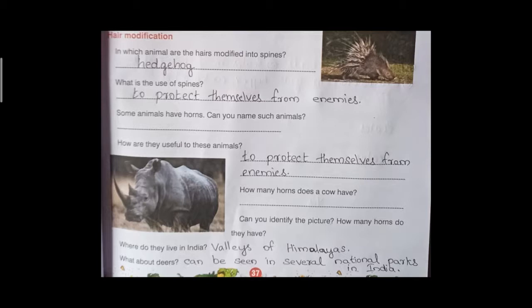Where do they live in India? Commonly, these rhinoceros are seen in the valleys of Himalayas. So you can write this answer there, valleys of Himalayas. What about deers? Deers can be seen in several national parks in India.